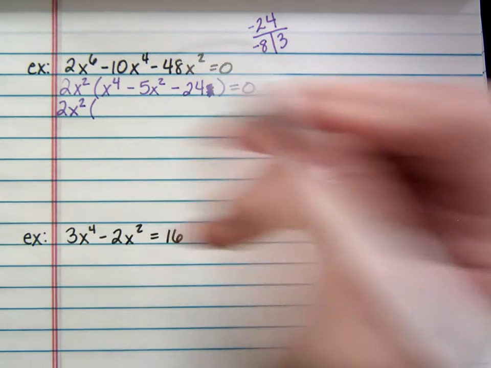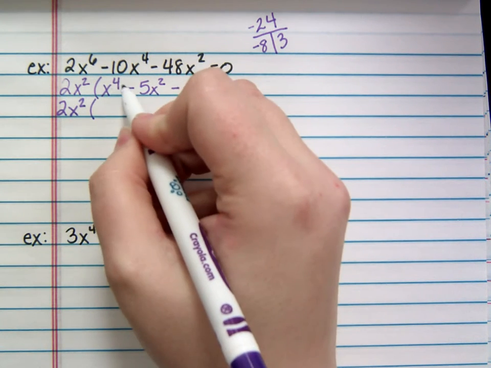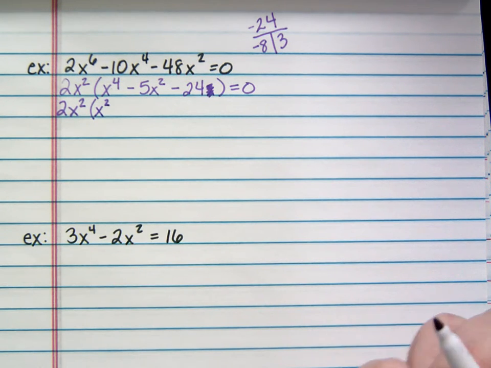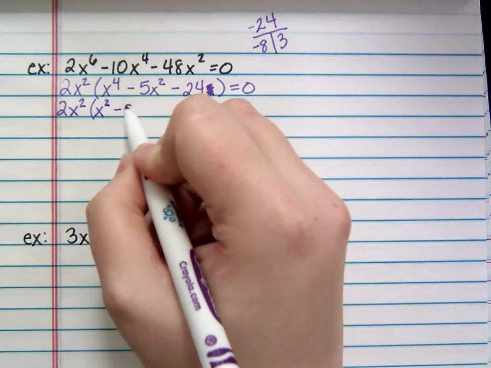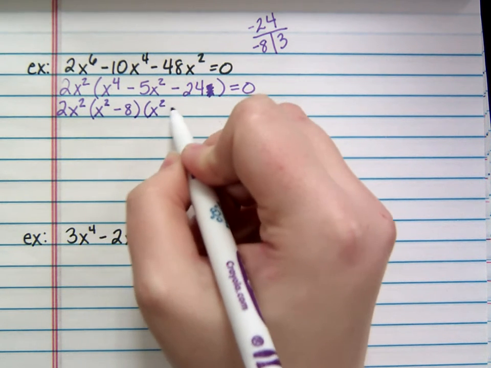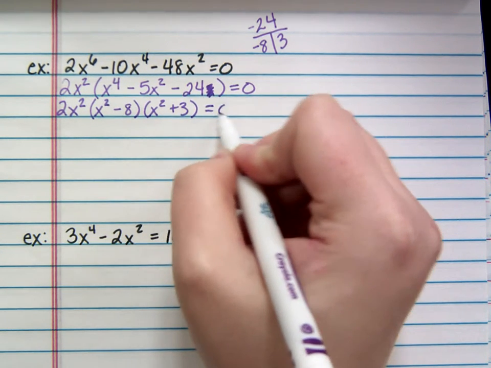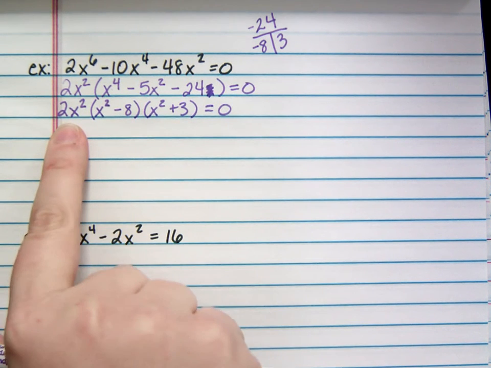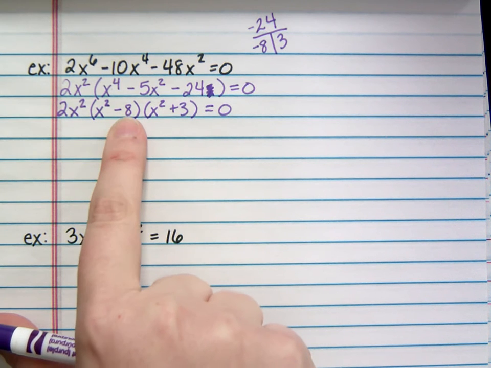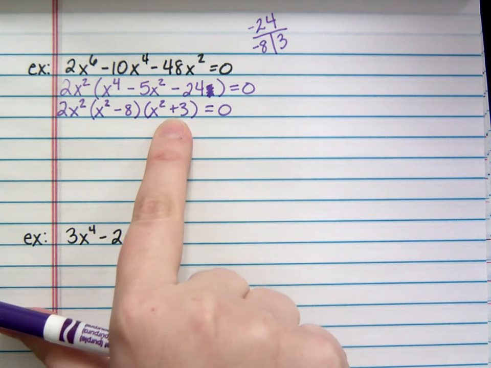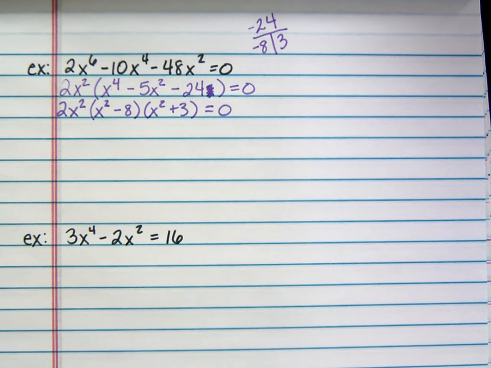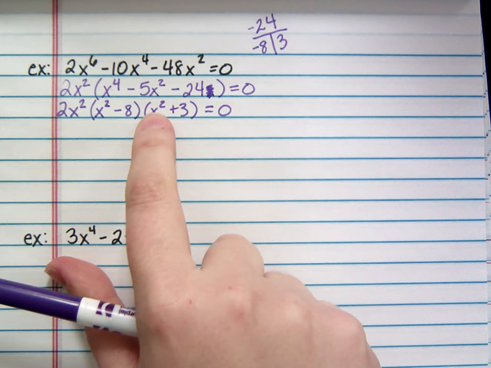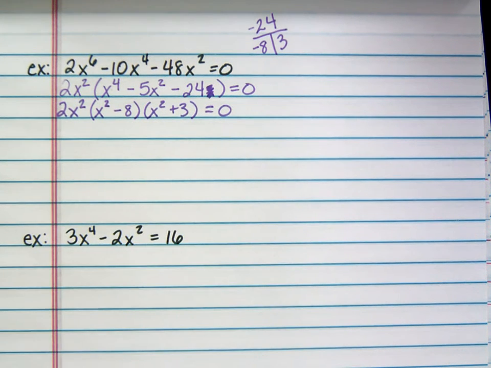Okay. Now because this is x to the 4th, when I go to write my factors, I'm going to have x squared in my factors, not x. So I have x squared minus 8 and x squared plus 3. Now looking at each factor, this one cannot factor further. Neither can this one because 8 is not a perfect square. And then this one's addition, so I don't even have to look further. Well, I should clarify. Because this is x squared and addition, it's not going to follow difference of squares. Okay.